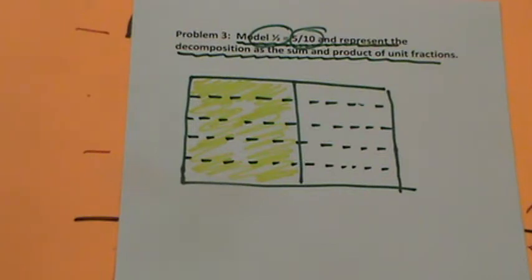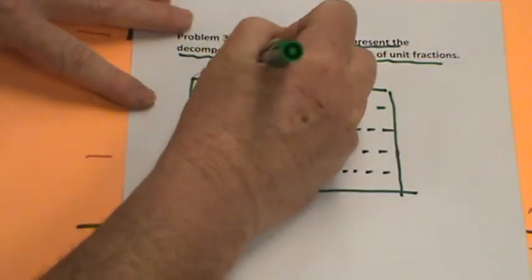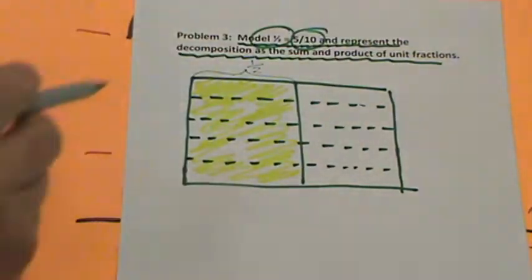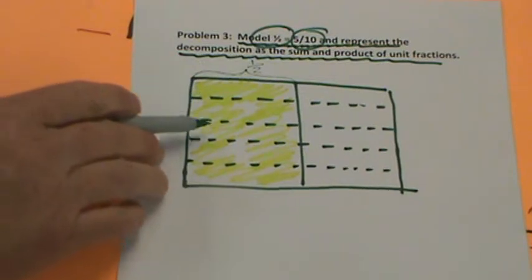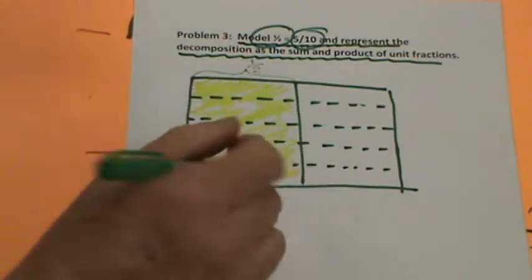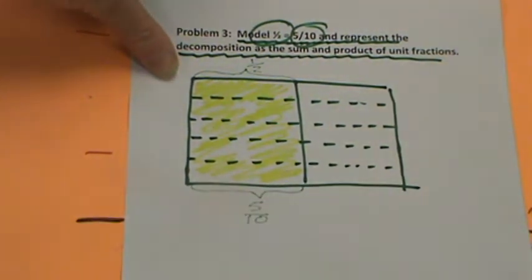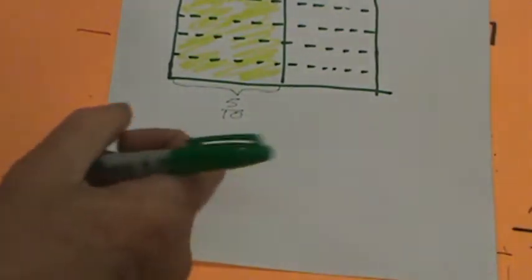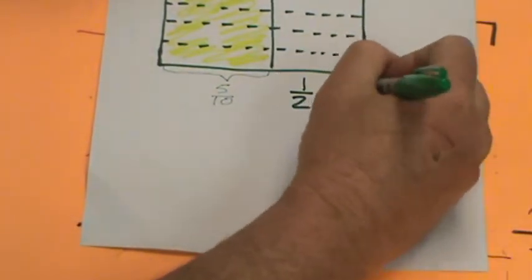Remember, we started out on this big block with just 1/2, right? But now what do we have? We have 1, 2, 3, 4, 5 out of 1, 2, 3, 4, 5, 6, 7, 8, 9, 10. So we have 5/10. Okay, now let's decompose it. And we say that 1/2 is equivalent to 5/10.